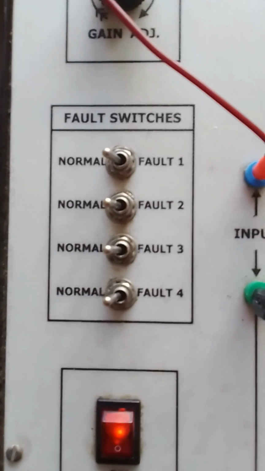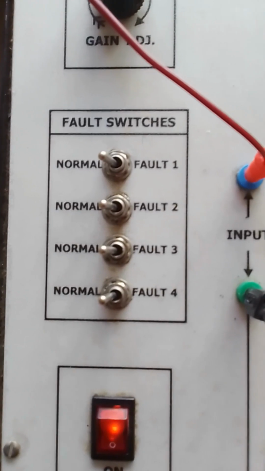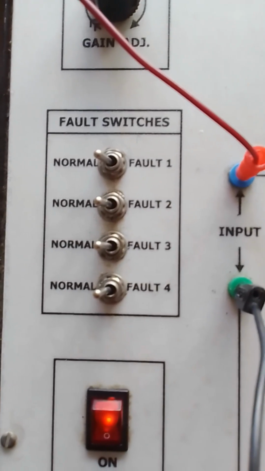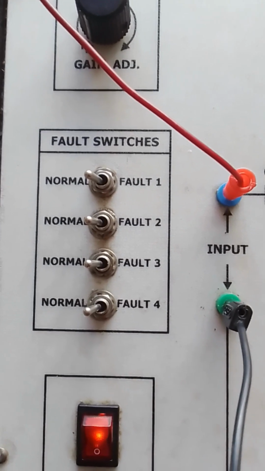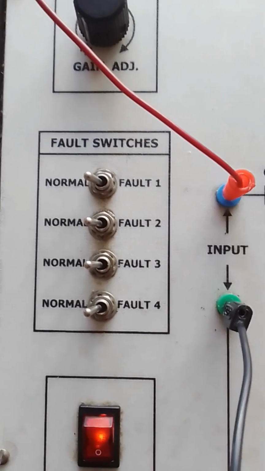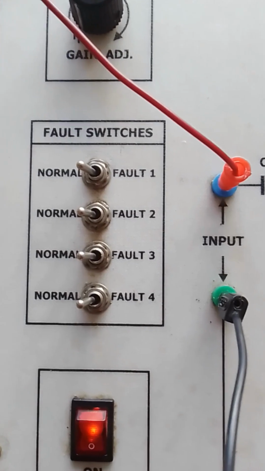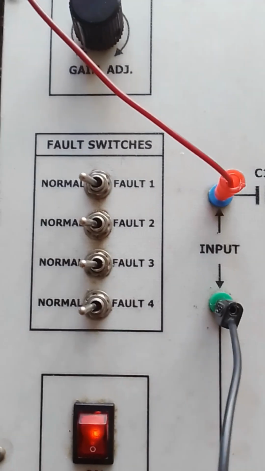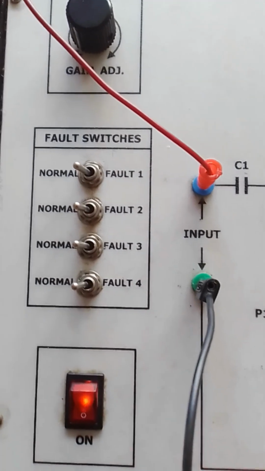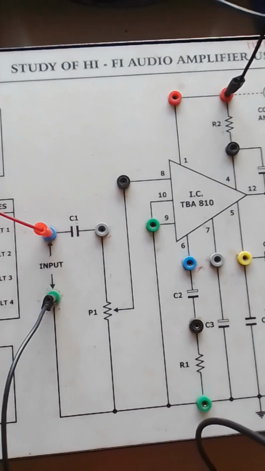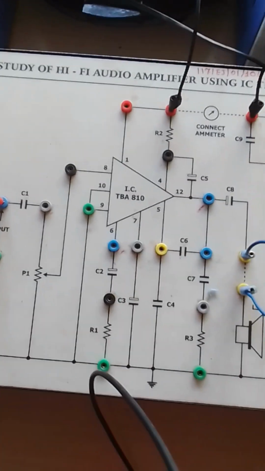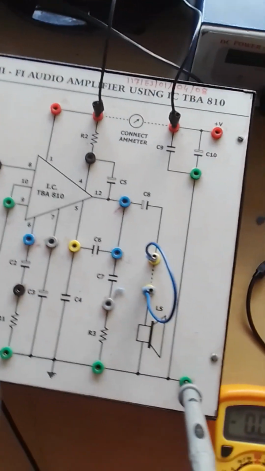Here we have the fault switches through which we can give the fault. Here we can see that when we keep this switch at the left side, it is at normal position, and when we are giving a fault, then the switch is to be moved towards the right side. So here in this experiment we will see the effect of the addition of fault in the hi-fi amplifier.